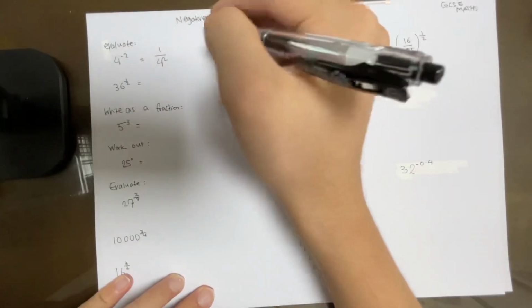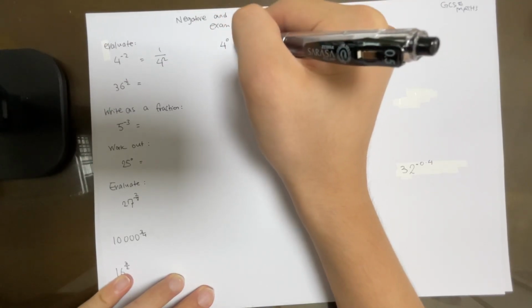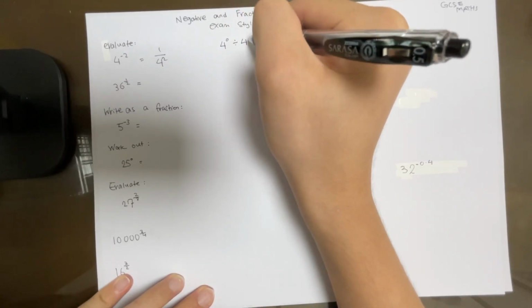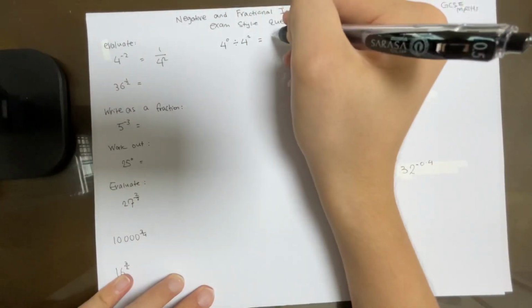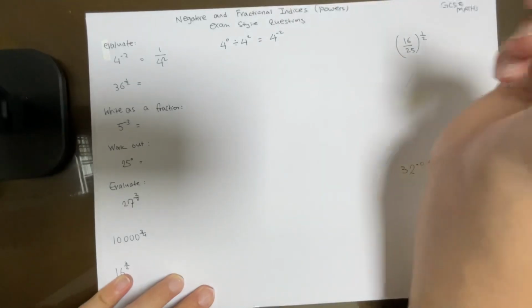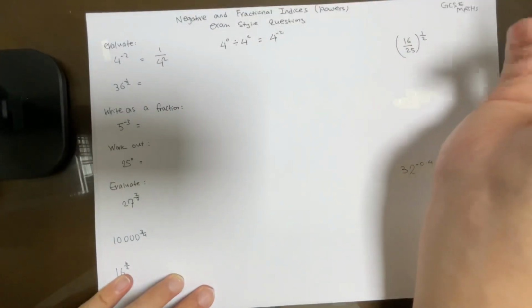Okay, so 4 to the power of negative 2. We could think of it like this: 4 to the power of 0 divided by 4 to the power of 2. Remember the rule of indices? When you divide, you just minus the powers. So this would be 4 to the power of negative 2. So this is where the 4 to the negative 2 comes from.